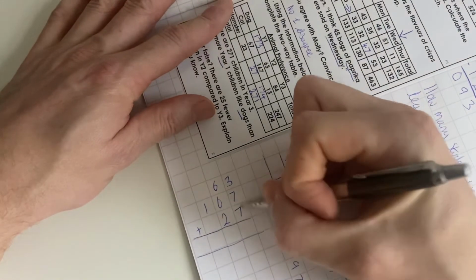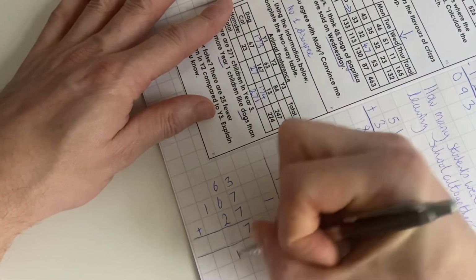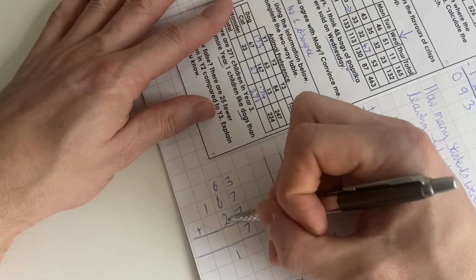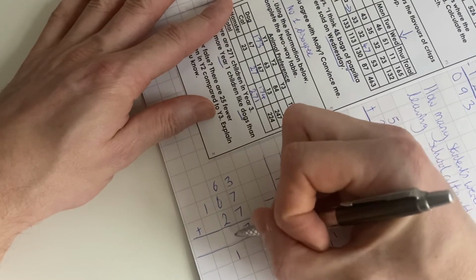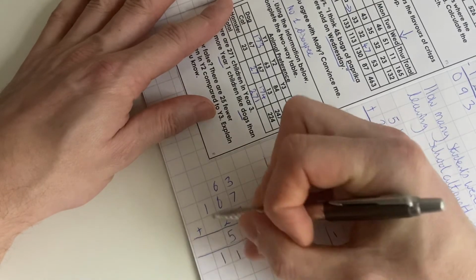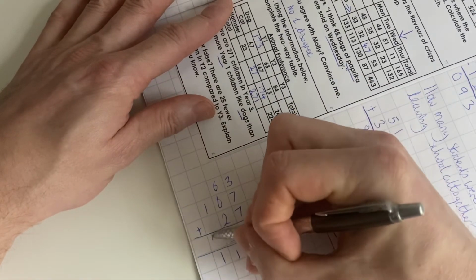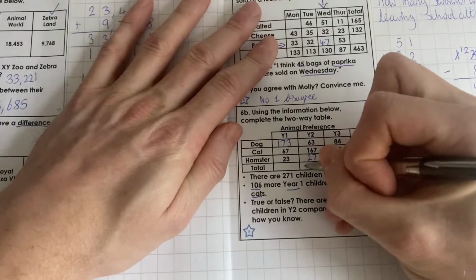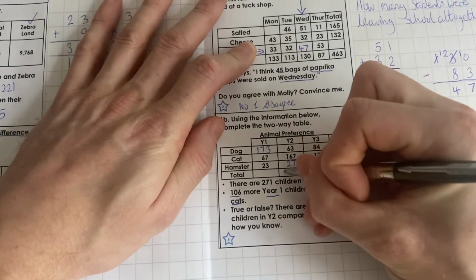3 plus 7 is 10, plus another 7 is 17. 6 plus 6 is 12, plus 2 is 14, plus 1 is 15. 1 plus 1 equals 2. So that answer is 257. So our answer here is 257.